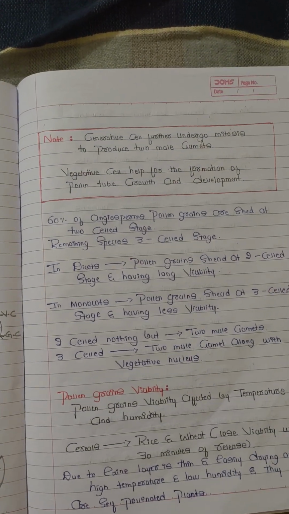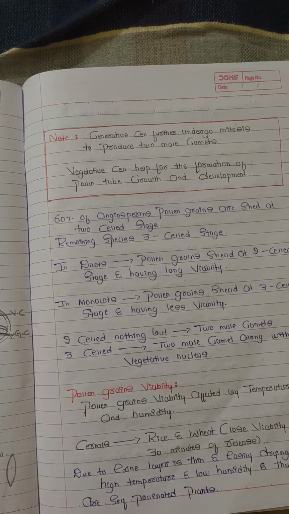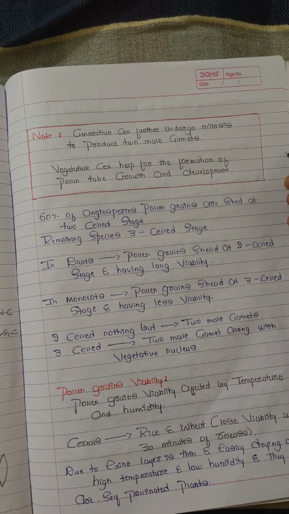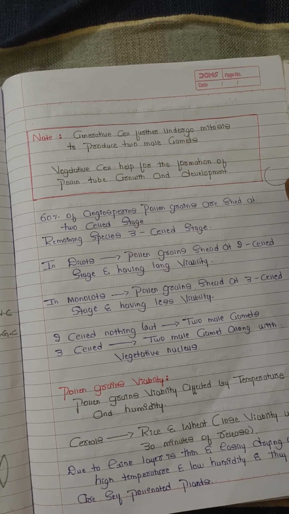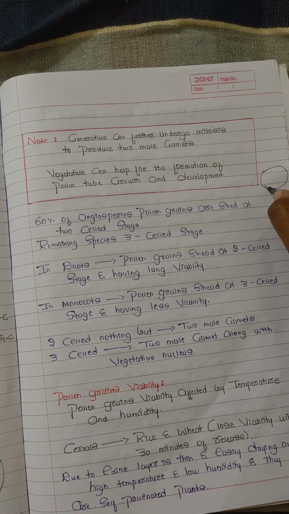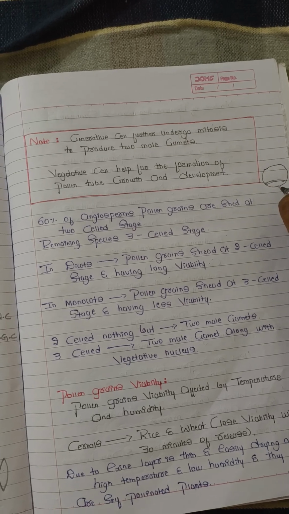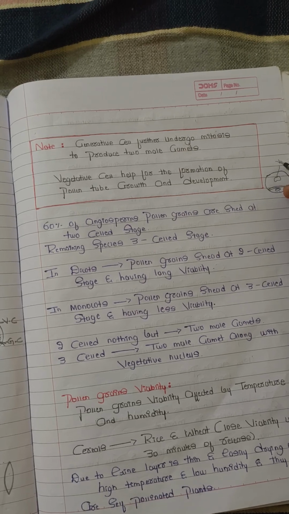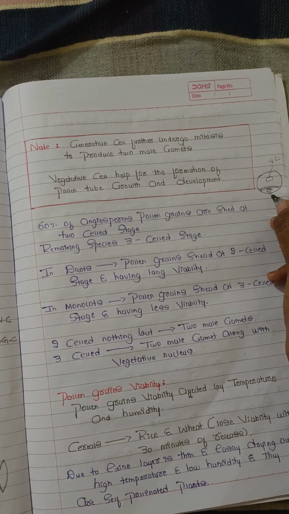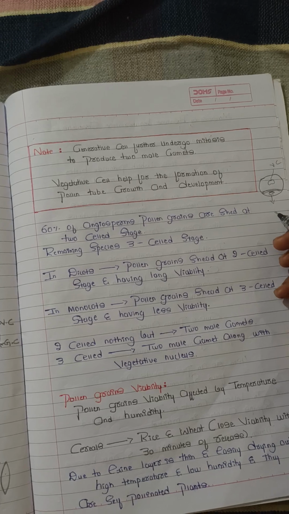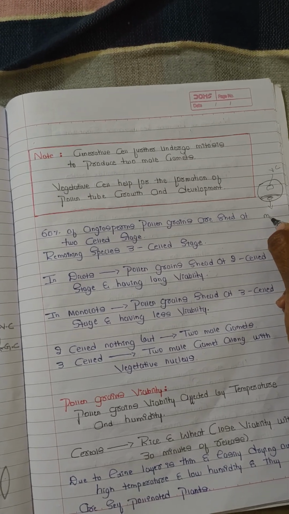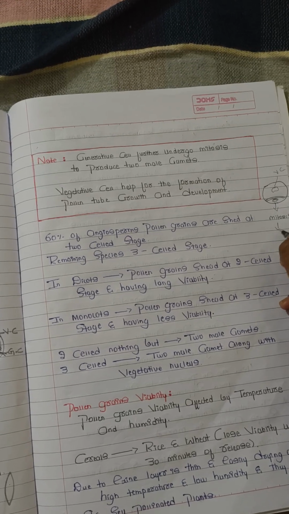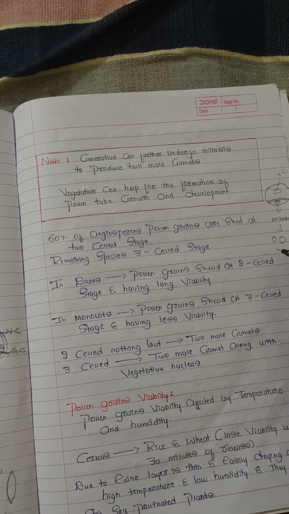And one note: the generative cell further undergoes mitosis. You know that this is a cell, and this is a generative cell, and this is a vegetative cell. This generative cell further undergoes mitosis to produce two male gametes.